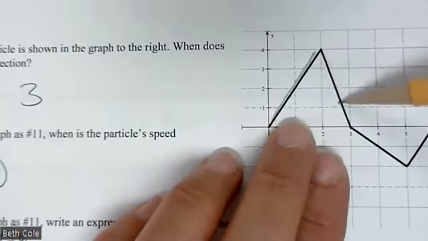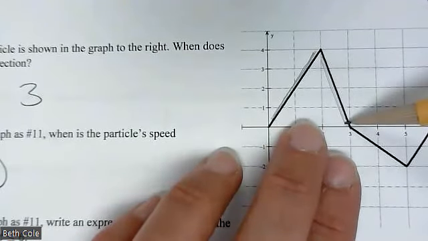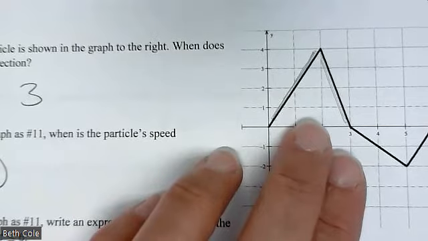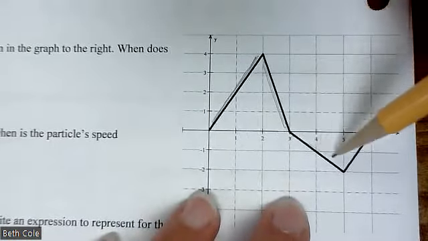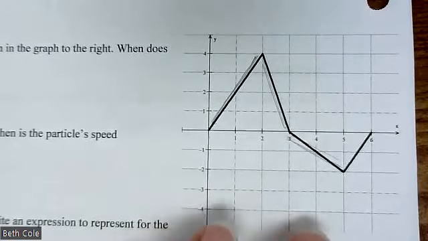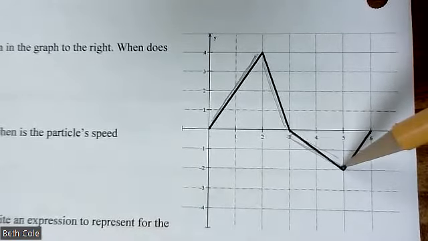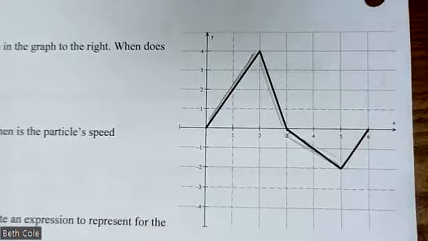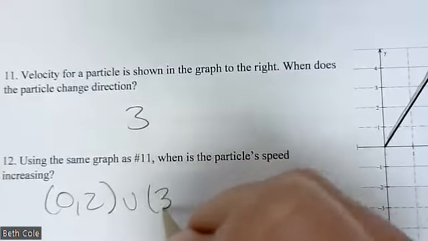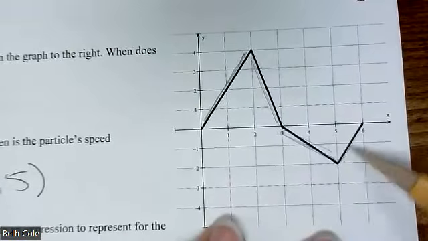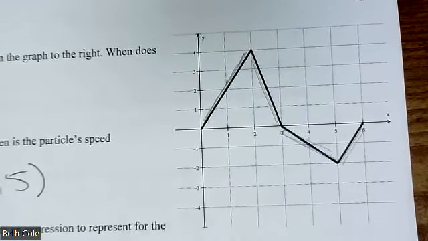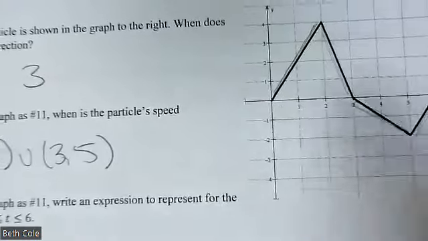This next section is still above sea level. It's positive, but decreasing. That's opposite. All right. Next section, negative, because it's below sea level, and negative and decreasing means they're the same. So we want that section. And then here we have negative and increasing. That's opposite. So we don't want that section.